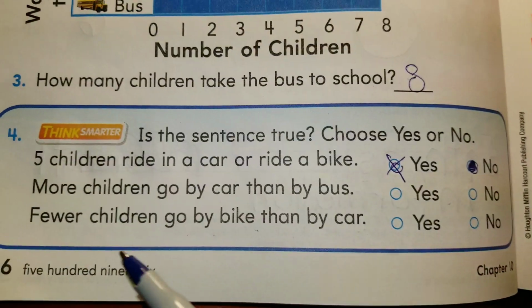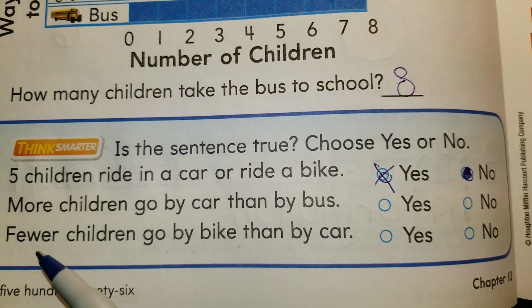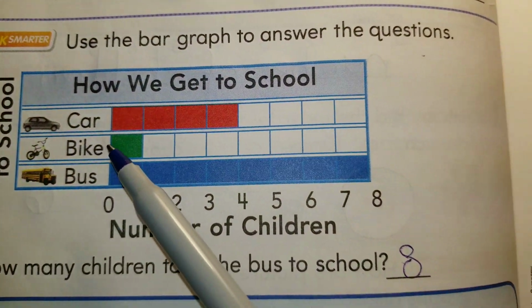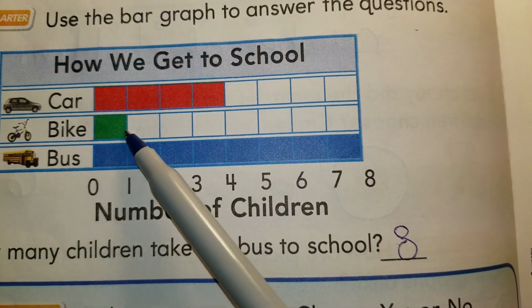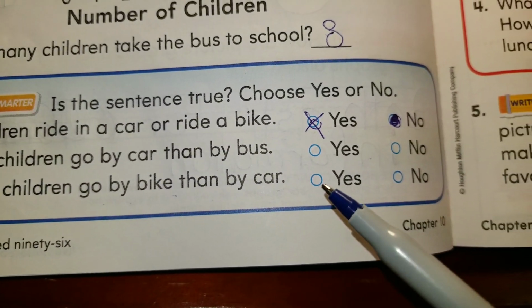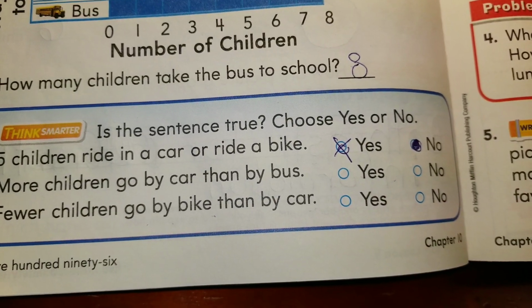So yes, it is right, because fewer children go by bike than by car. So do not forget to mark your answer, yes or no. And also for the second question, yes or no.